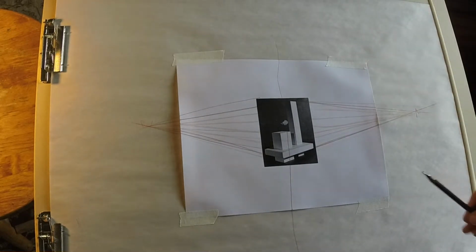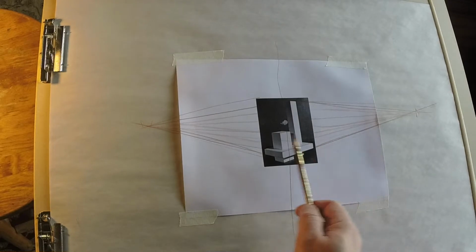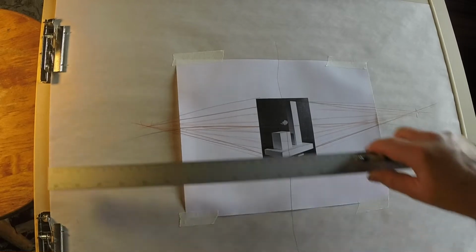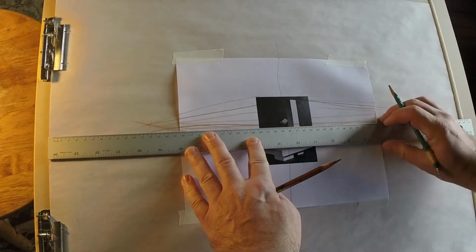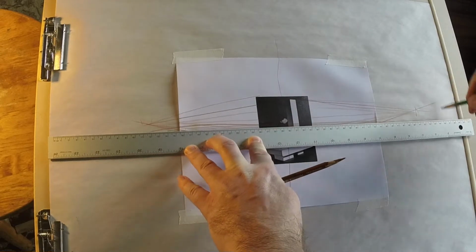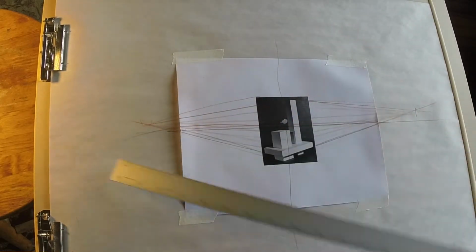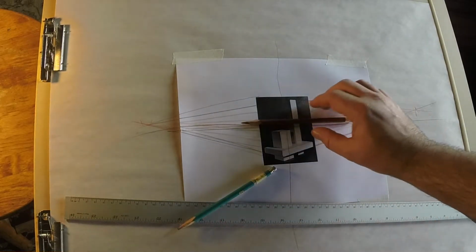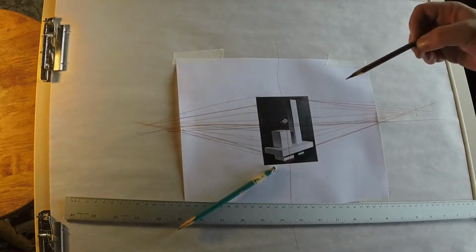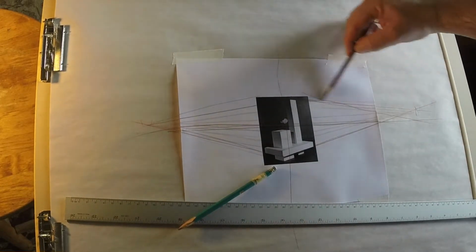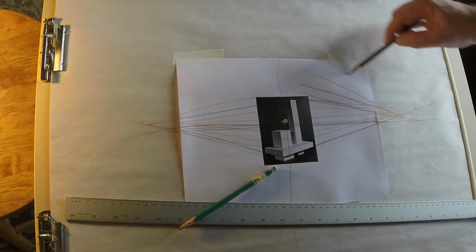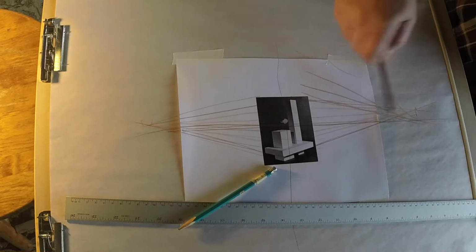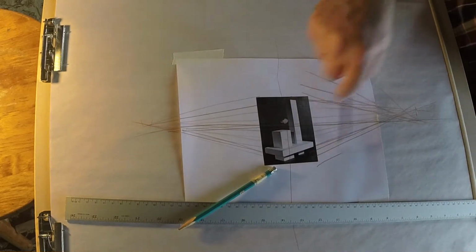So we know anything above the horizon, let's do a horizon in a different color. Here's our horizon, which we've gone and found approximately. Anything above the horizon is going to have angles coming down towards your vanishing point. Anything below the horizon, your angles will head up towards the vanishing point.